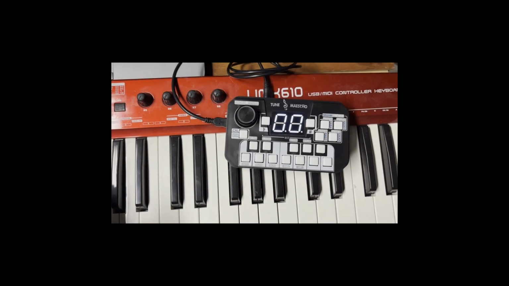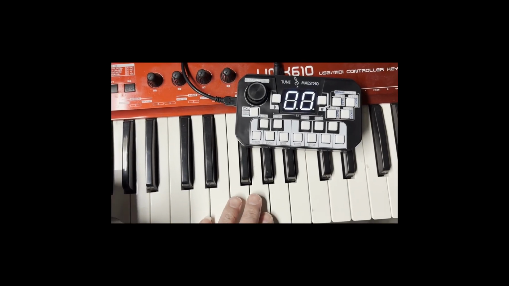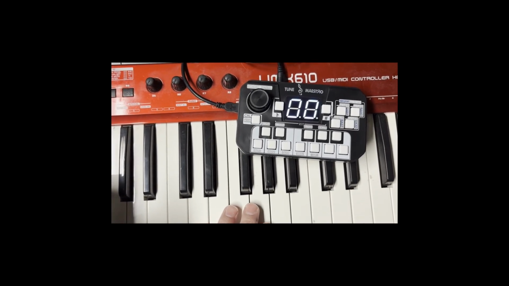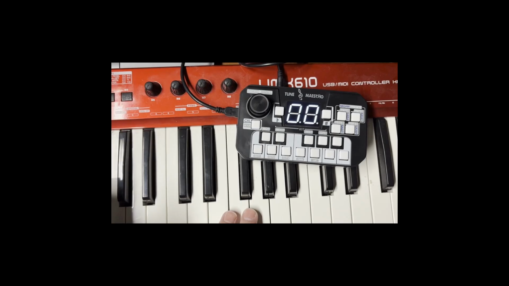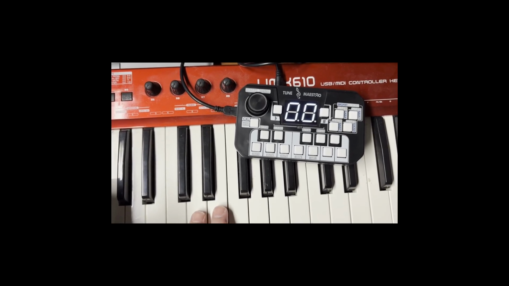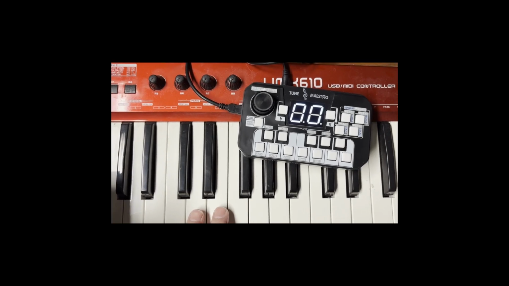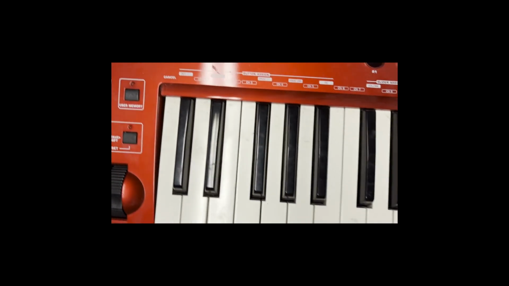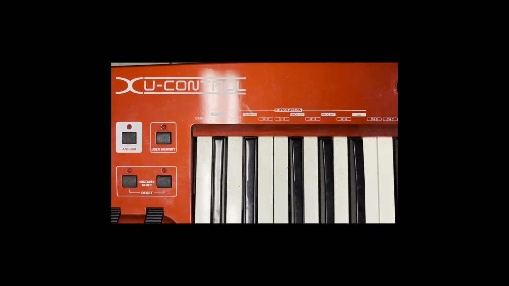Now for this particular video, as you can see, I'm using a simple MIDI controller, nothing too complicated. This MIDI controller is basically just a dummy MIDI controller with no sounds in it, powered via the USB, and it's made by Behringer. It's the XU controller.